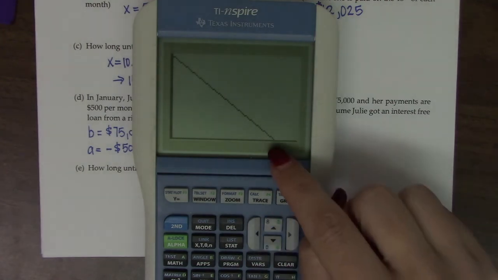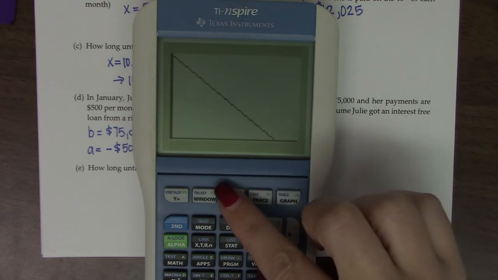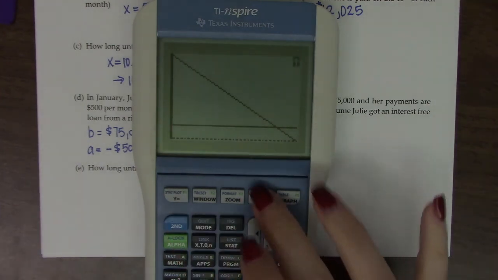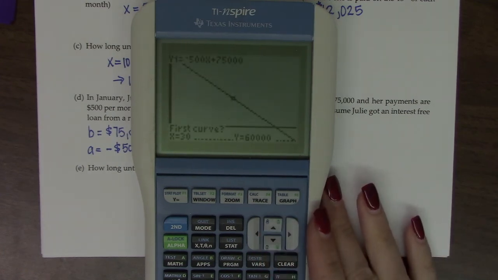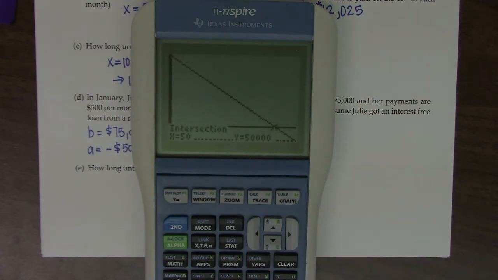And now we can see the intersection. So just to make this a little bit easier on us, I'm going to zoom fit one more time so it makes this a little easier to read. So now we can see the intersection nice and clean. So remember, you're going to have to play with the scales on these problems because you don't know the final answer. So sometimes you have to kind of do some guesstimates. So we're going to go to second calc. We're going to intersect. So grab the first line, grab the second line. It says guess, and it's exactly 50 months.